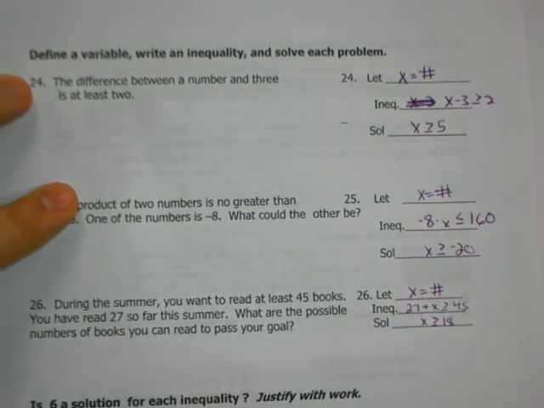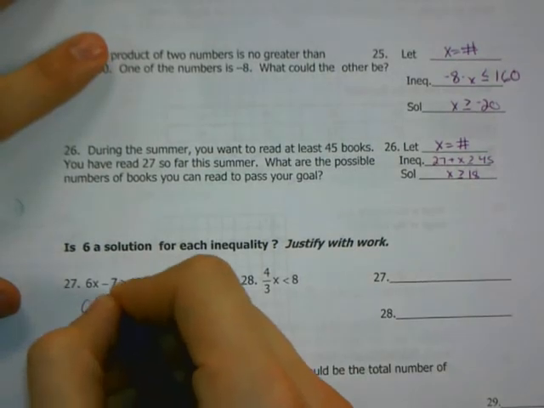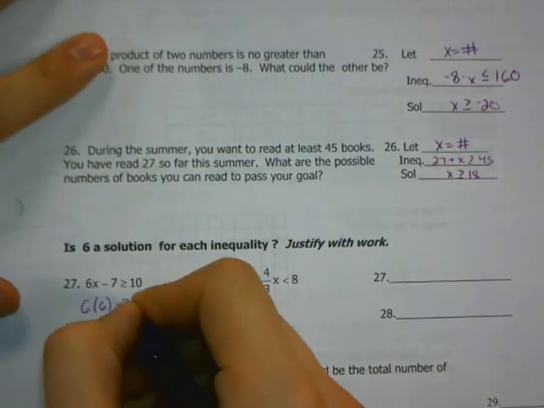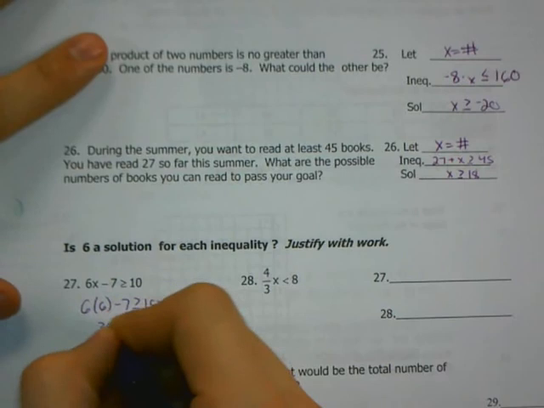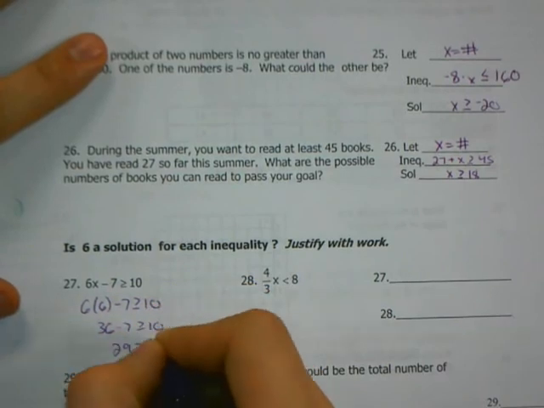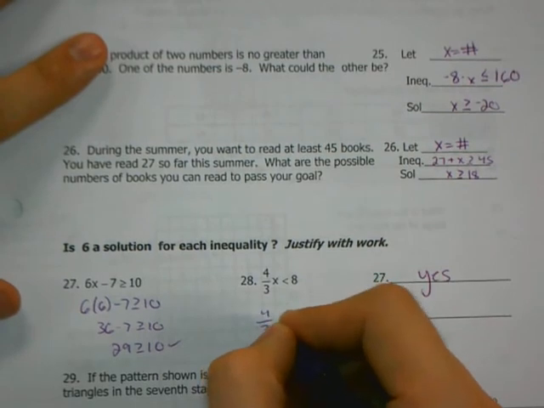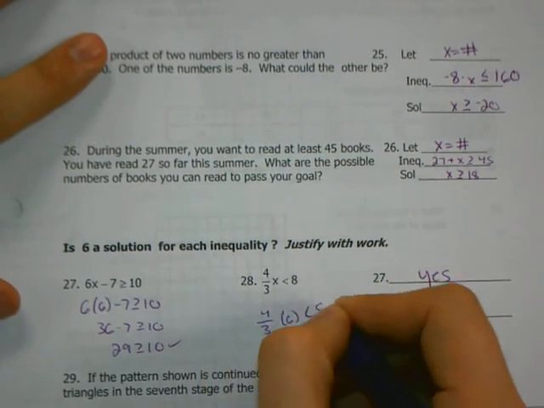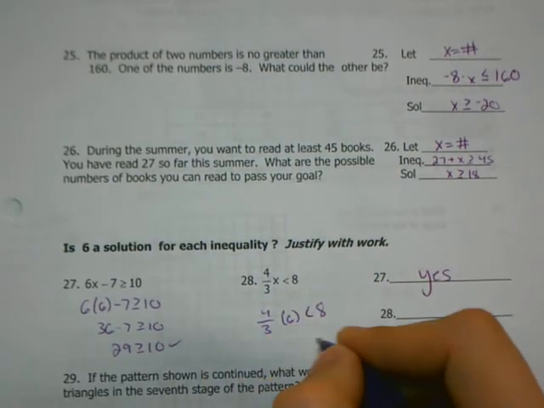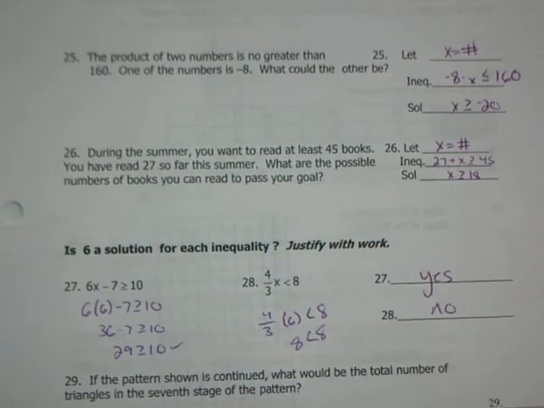Is 6 a solution? What I'm going to do is put in 6 and see if it works. So I have 36 minus 7 greater than or equal to 10. 29 is greater than or equal to 10. That works, so it is a solution. 4 over 3 times 6 needs to be less than 8. 6 divided by 3 is 2, times 4 is 8. Is 8 less than 8? No, so not a solution.